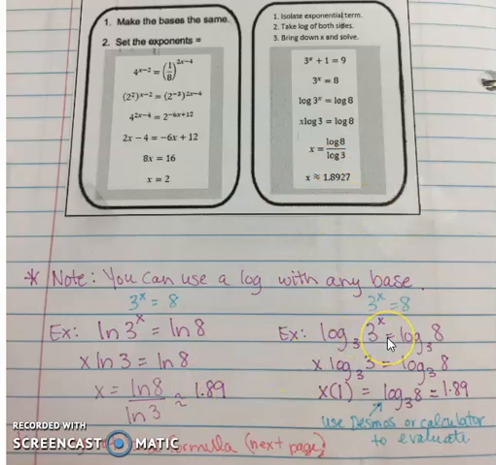Now, I did this example a third time, and now I'm actually using the log base 3 on both sides. So if I do log base 3 of 3 to the x, and I set it equal to log base 3 of 8, I can bring that x down in front again. Log base 3 of 3 is equal to 1, so I have 1 times x. And then I have on the right log base 3 of 8.